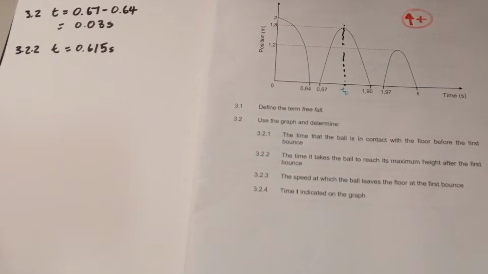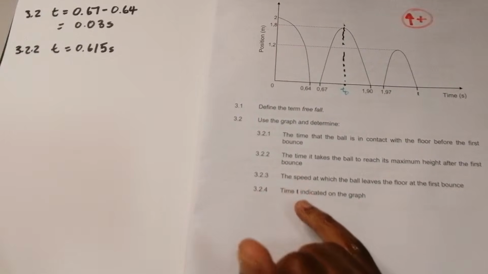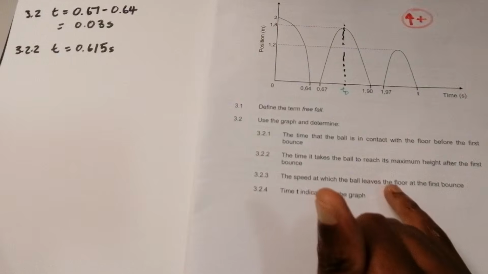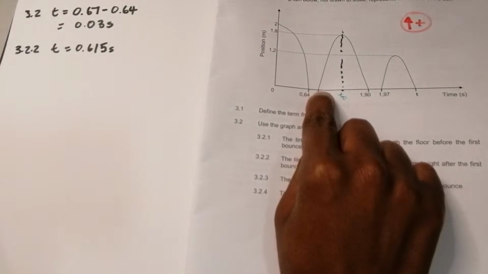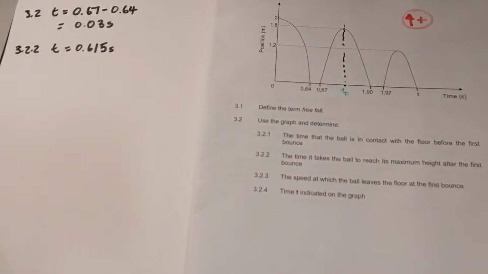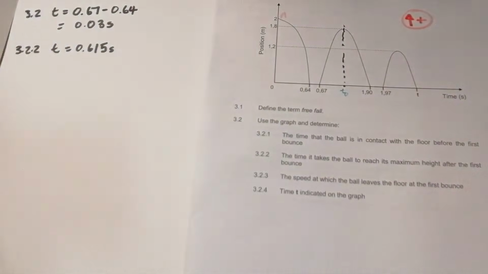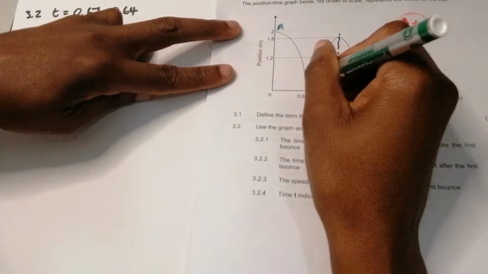Right, and then the next one, they say calculate, determine the speed at which the ball leaves the floor at the first bounce. So we want to know, at what speed did it leave the floor? Okay, now I'm going to do what I did before. If you don't mind, let's take a different color pen. So let's say this is point A.